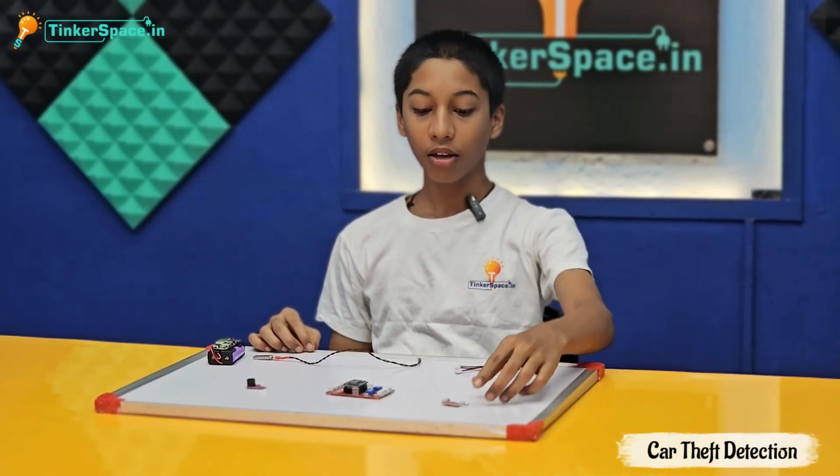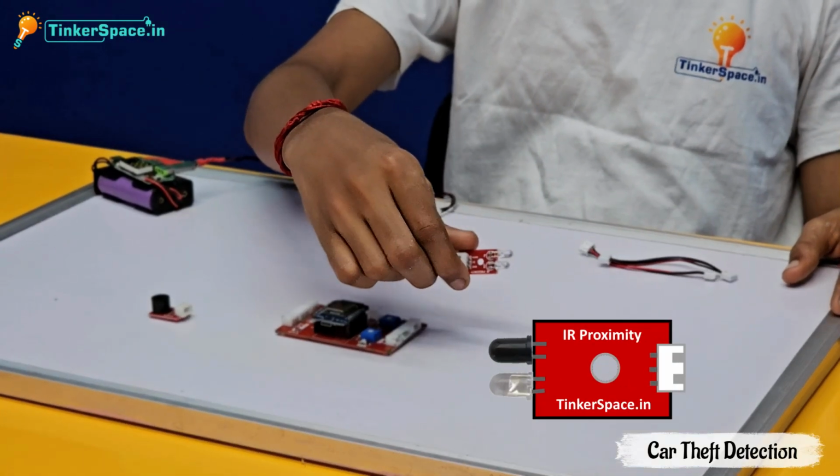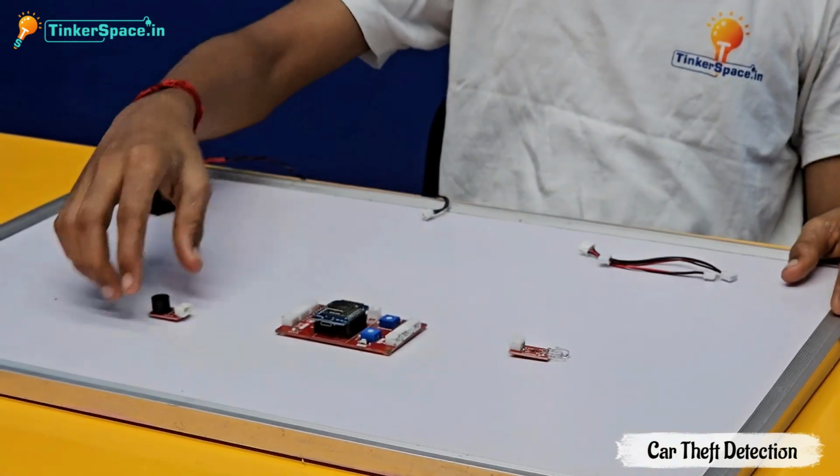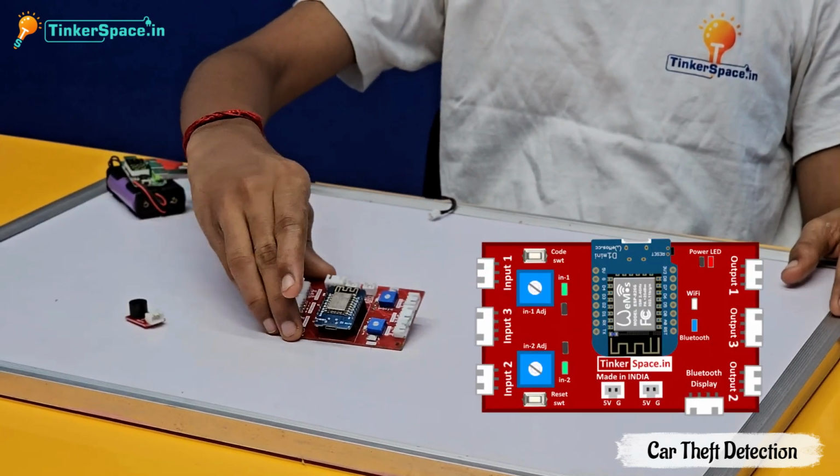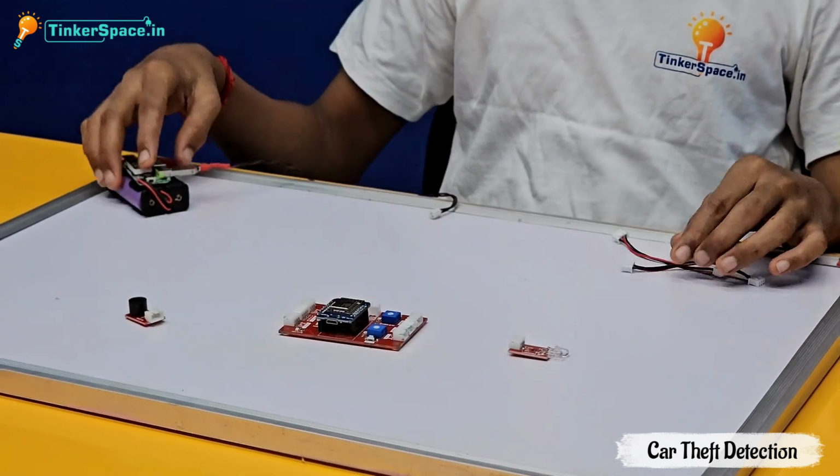Welcome to TinkerSpace. Now let's do car theft detection. Here we use IR proximity sensor as input. Here we use a buzzer as output. This is TinkerSpace Brain Board, connecting wires and battery.